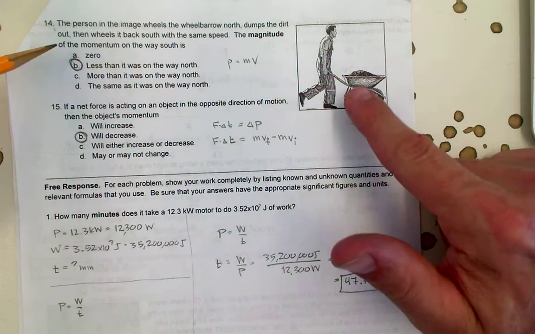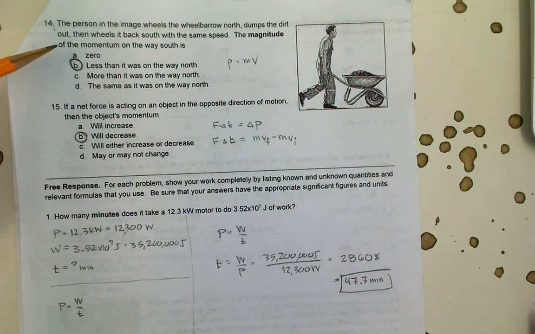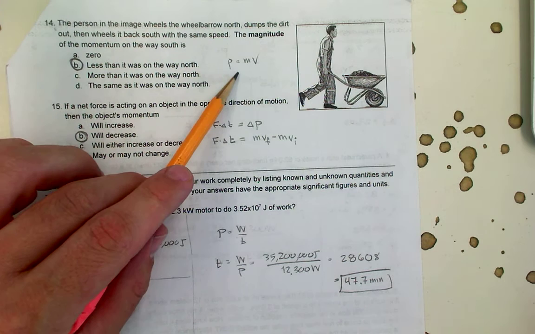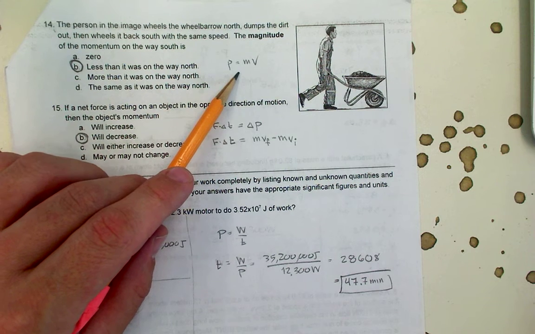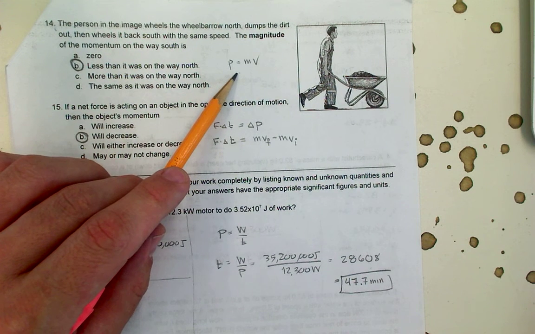This person in this image is wheeling the wheelbarrow north. It's full. And then he dumps the dirt out and then wheels it back south with the same speed. The magnitude of the momentum on the way south is less than it was on the way north. And there's a couple important things to notice about this simple relationship that is how we calculate momentum.